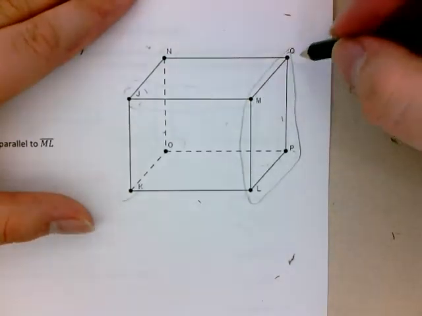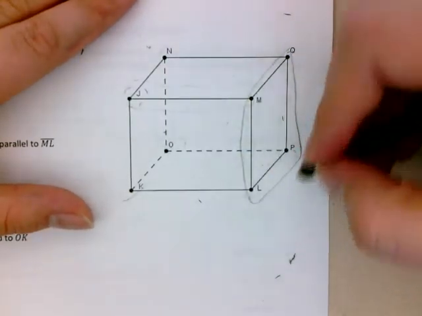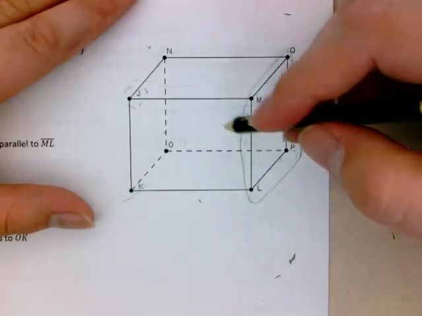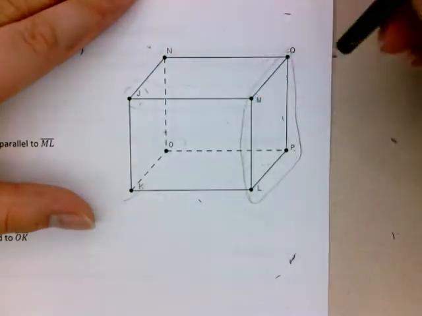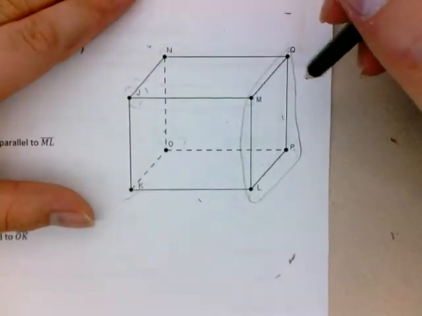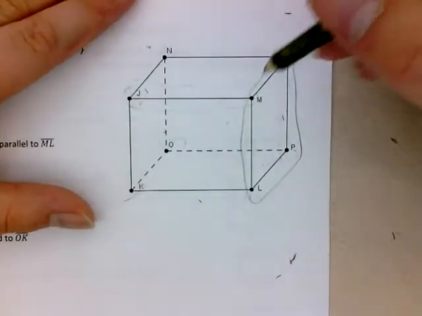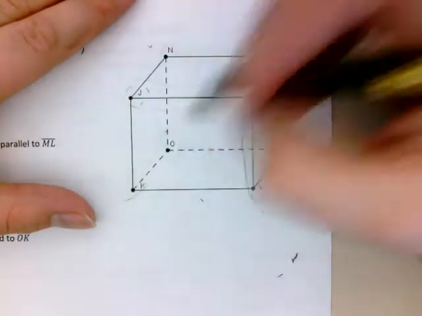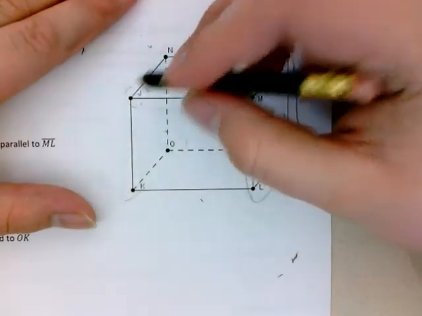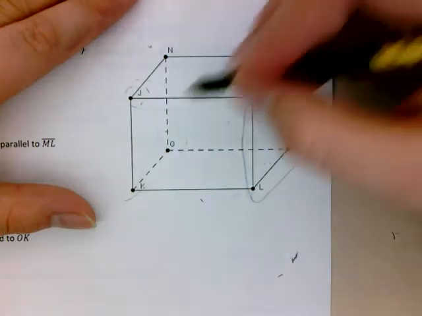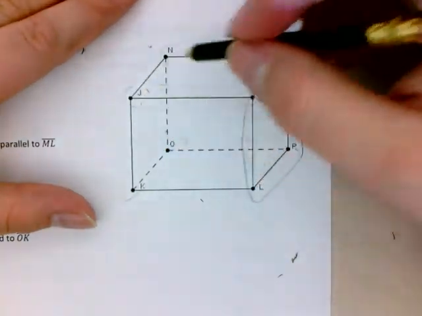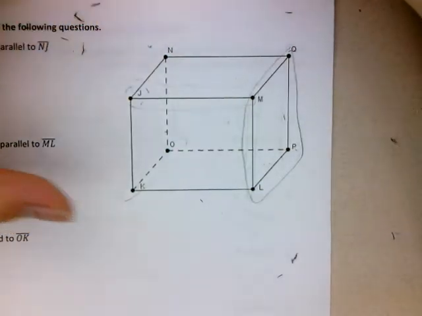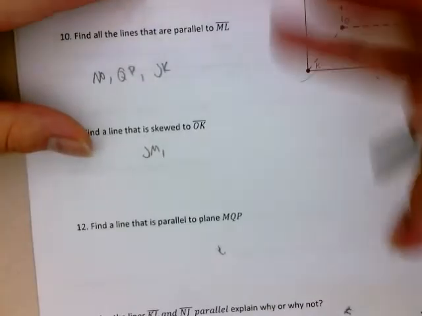So we have QMP, which is this little plane right here. We need to find a line that does not go through it, like JM goes through this, or NQ goes through the plane. Something like NJ will work because it goes parallel to it and never touches the actual plane over here.